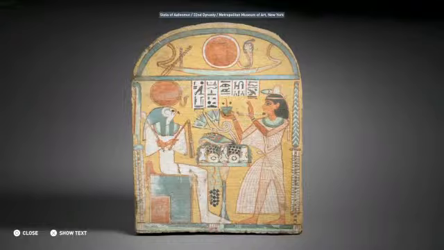Stela of Infinite, 22nd Dynasty, Metropolitan Museum of Art in New York. I believe she is, or whoever that is, or he, is offering gifts to, I believe that is Horus. Yes, I believe that is Horus.